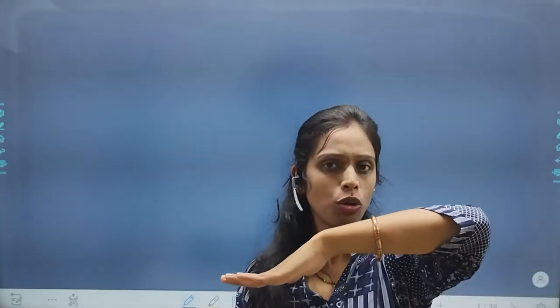When the ray rotates like this, it goes to a final position. This position is called the terminal side, and the rotation is here.